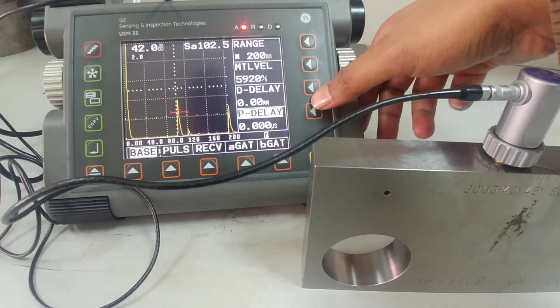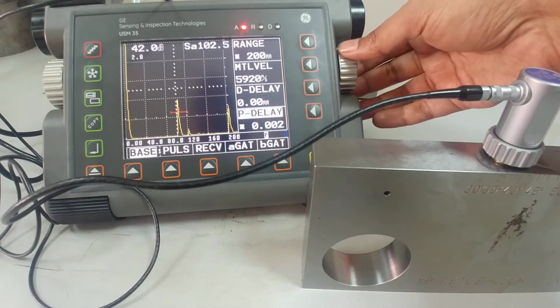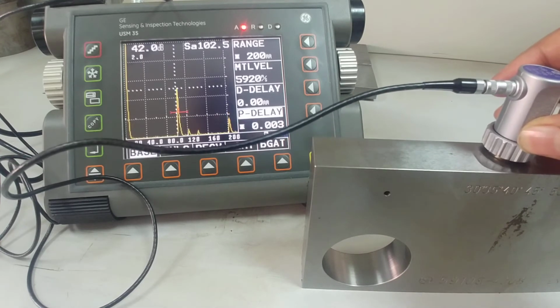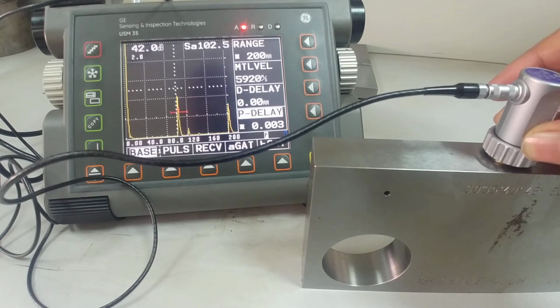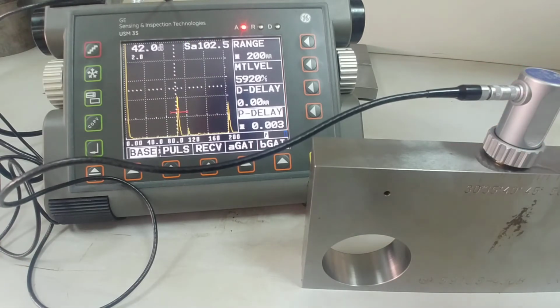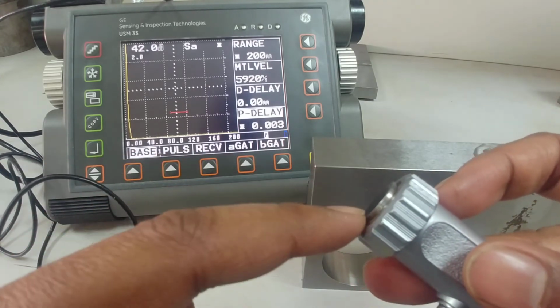So now we'll be going for P delay. Select the P delay and just increase the P delay. Now we know the thickness of this block is exactly 10 centimeter or 100 mm. So it should read me 100 mm, but it's reading 102. Why? Because you have 2.5 mm of wear plate on this one.